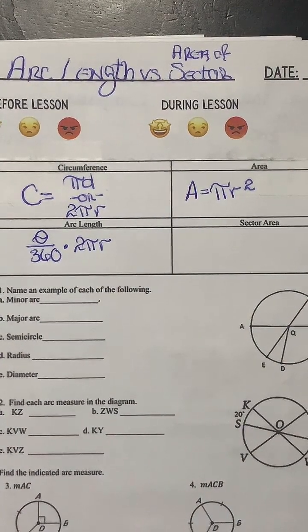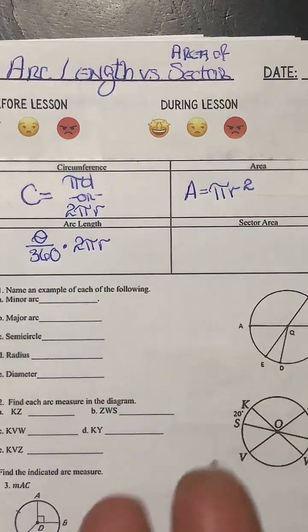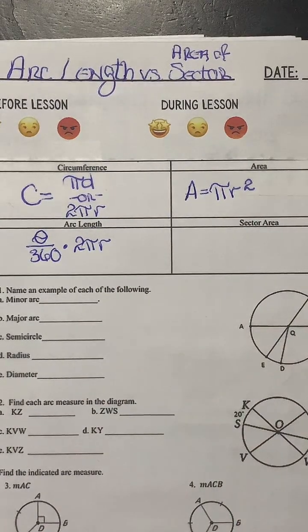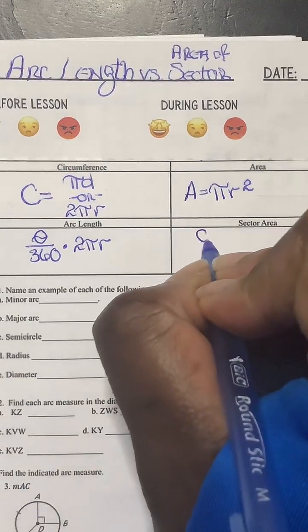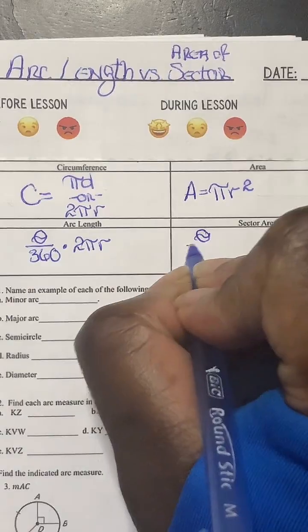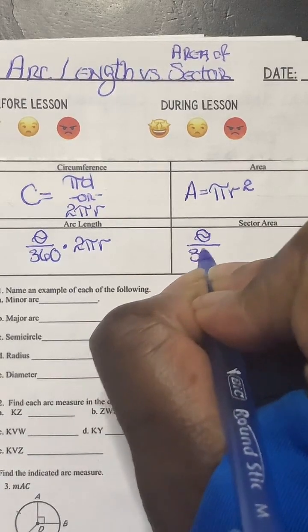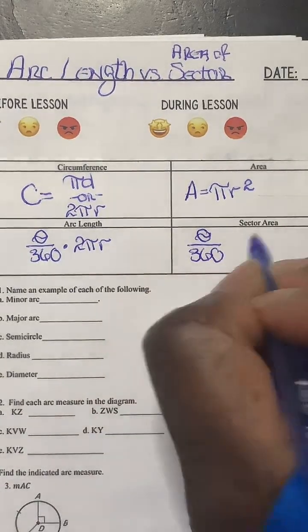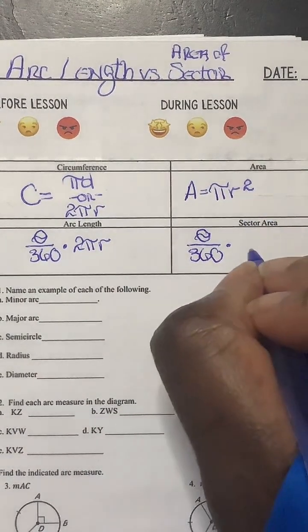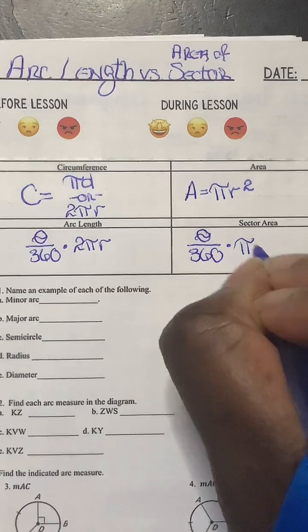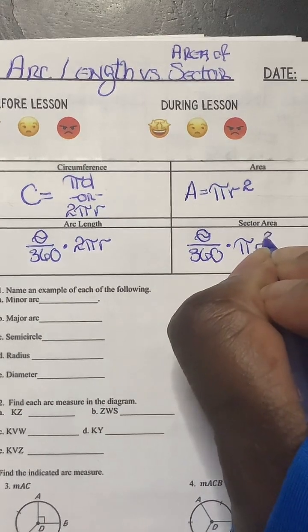Now the sector is just like when you're trying to find how much space one slice of pizza takes from a whole pie. So if I'm looking at the area, again, I'm taking the measure of that angle out of 360. But this time I'm going to multiply it by the area of the circle, which is your pi r squared.